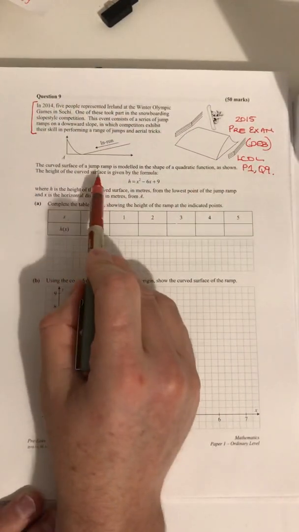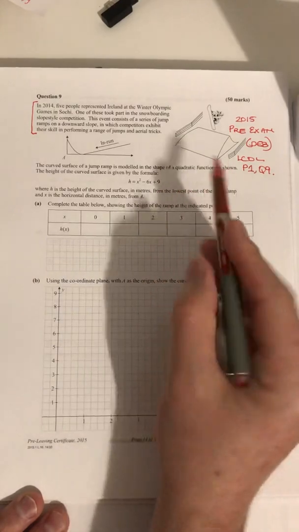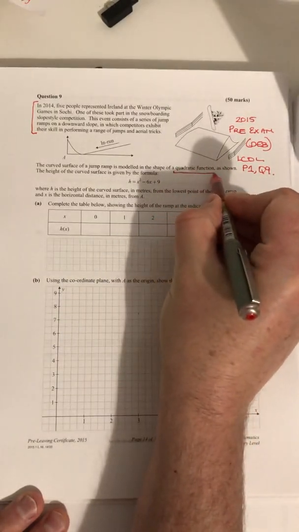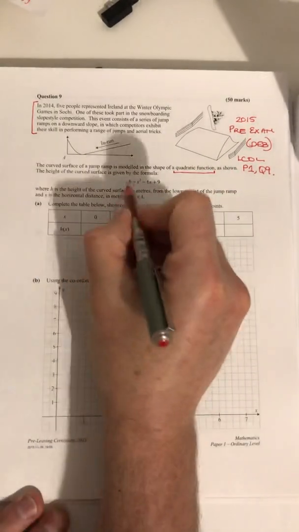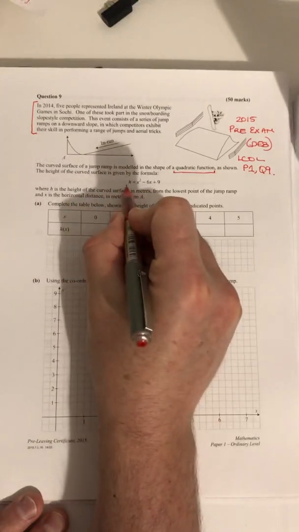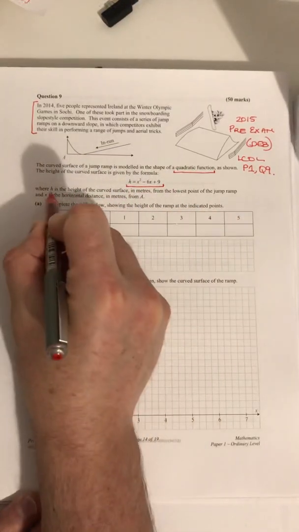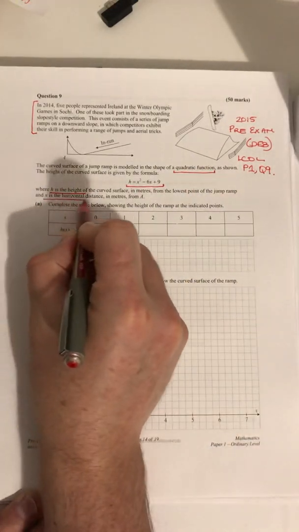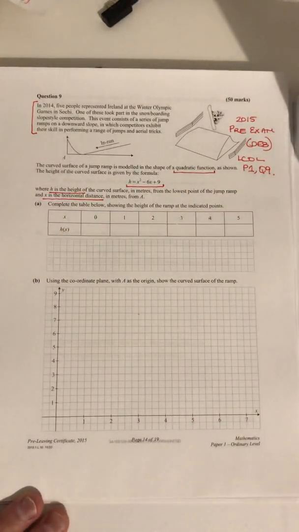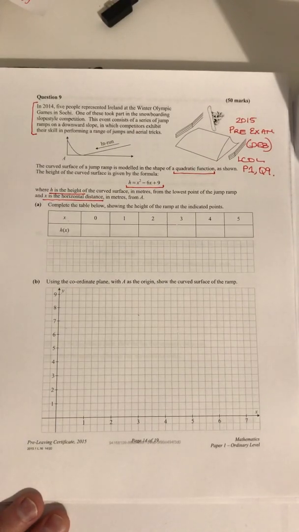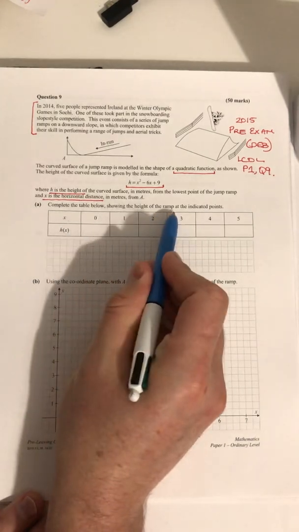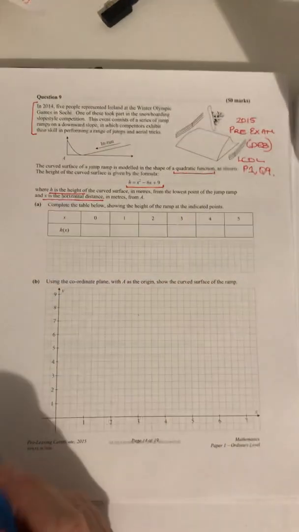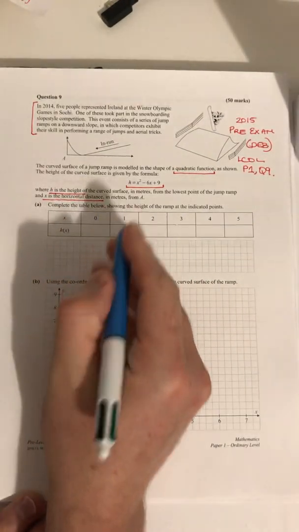So the curved surface of a jump ramp is modelled by the shape of a quadratic function, and the function is given by the formula h equals x squared minus 6x plus 9. H is the height, okay, and x is the horizontal distance from it. So what we want to do is complete the table below, showing the height at the indicated points. So the first one is when x is 0.